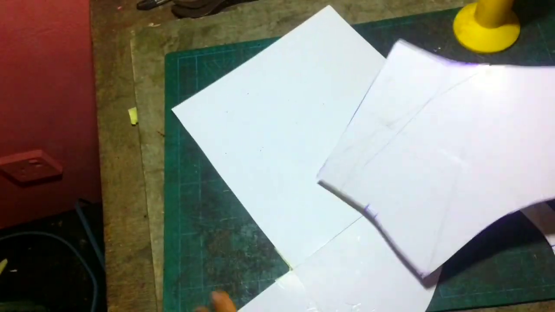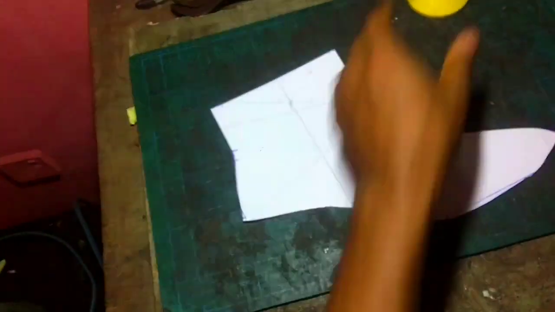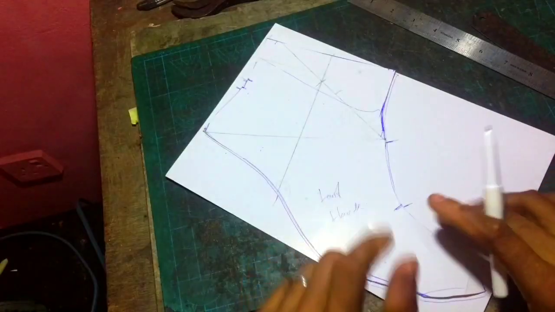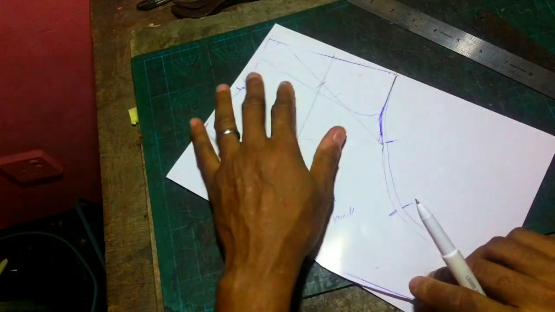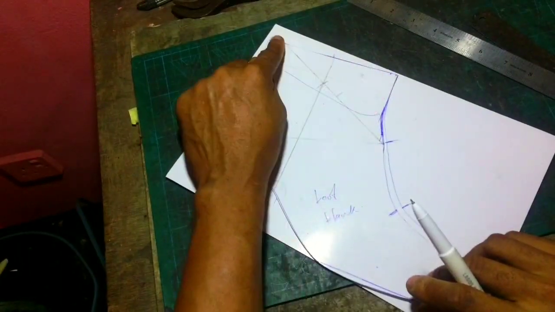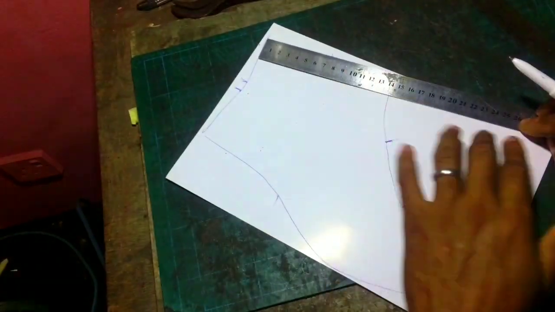So I've created a boot blank out of my mean form. I'm cutting it out right now. And with that, I will do a quick creation of the basic Chelsea boot pattern.